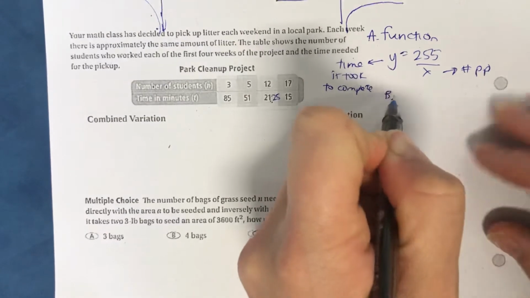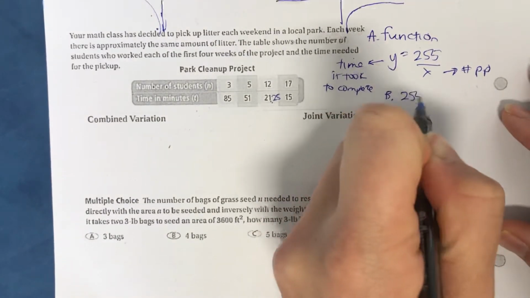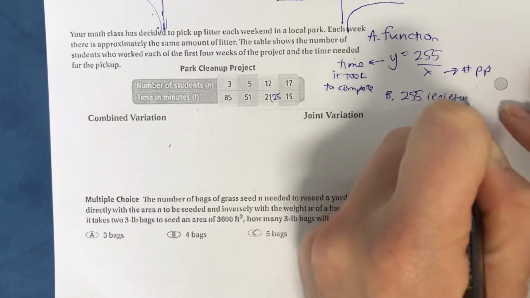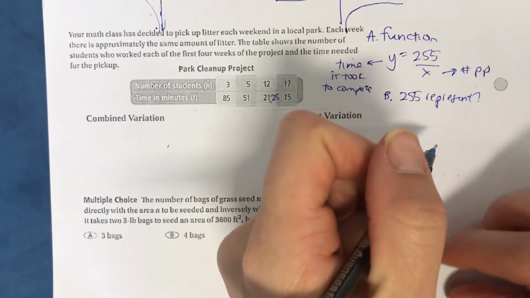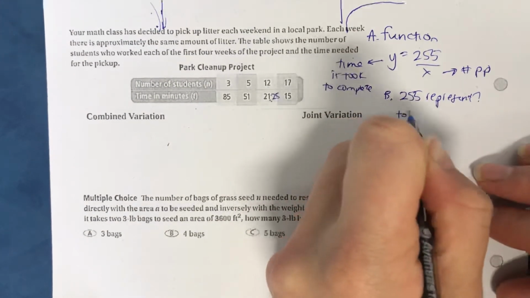Let's see. What does the 255 represent? I want you to think about that. What it represents is the total time with one person.